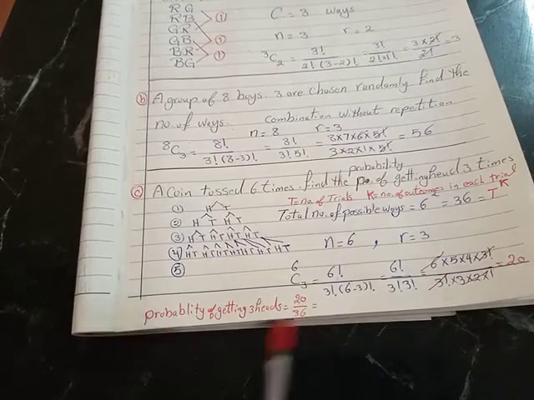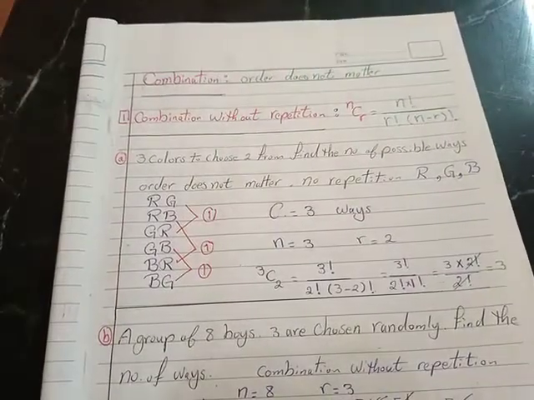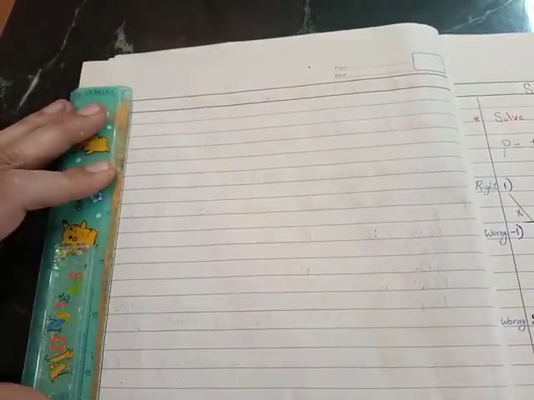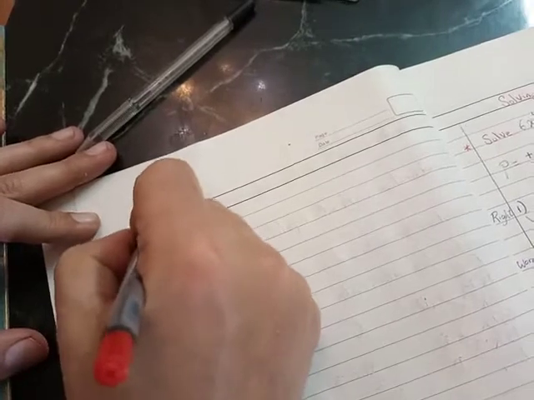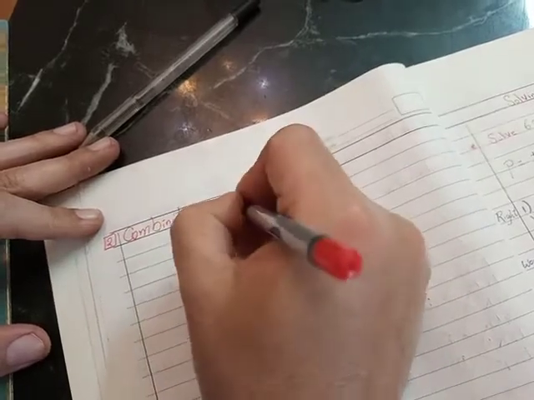Okay, now the last thing is coming now, which is combination with repetition.